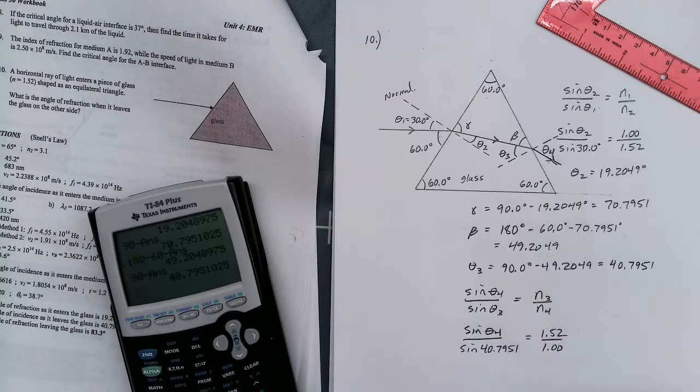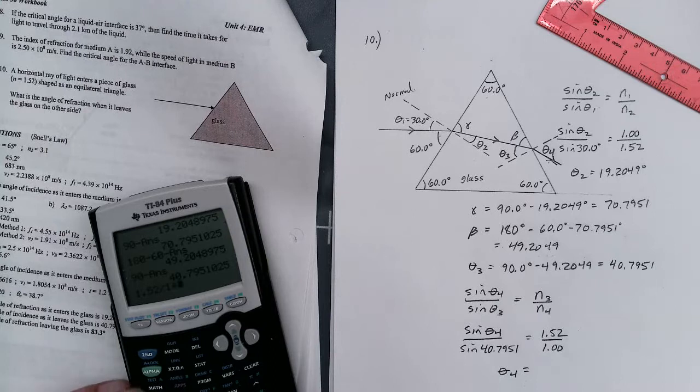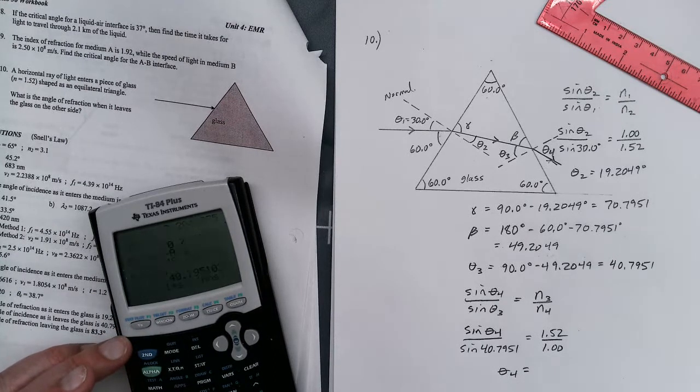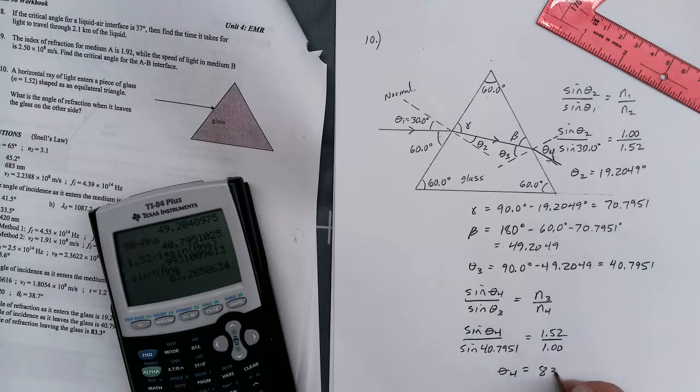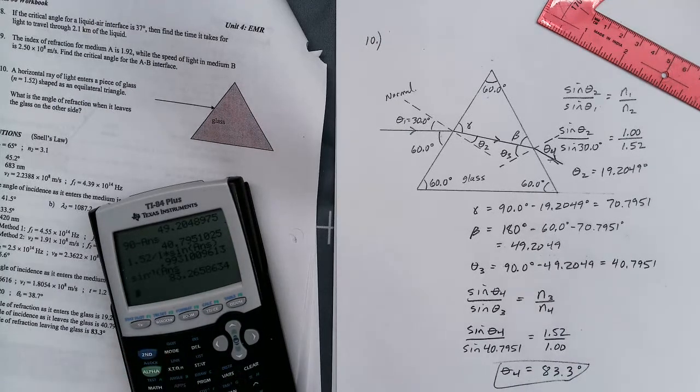Notice I already talked about that. Let's go ahead and figure out what theta 4 is. All right, I got 83.3 degrees. Okay. Wonderful, thank you very much.